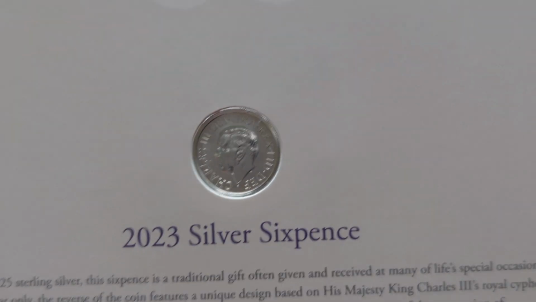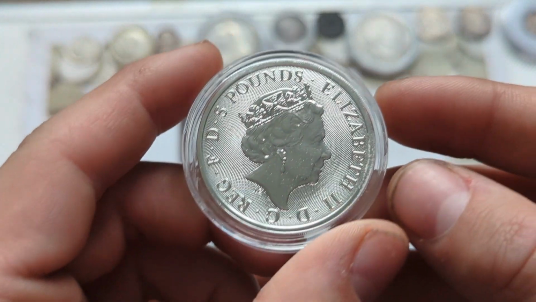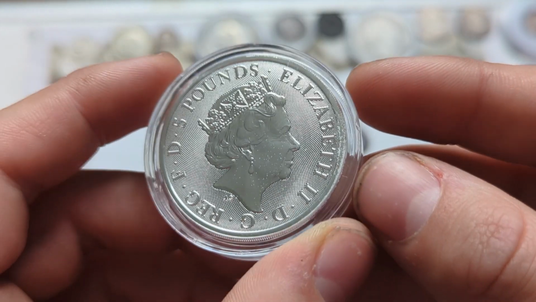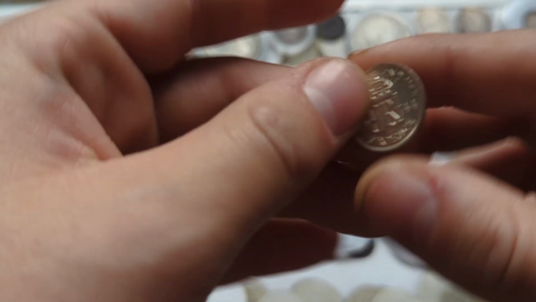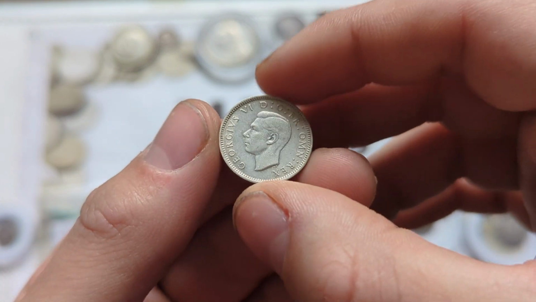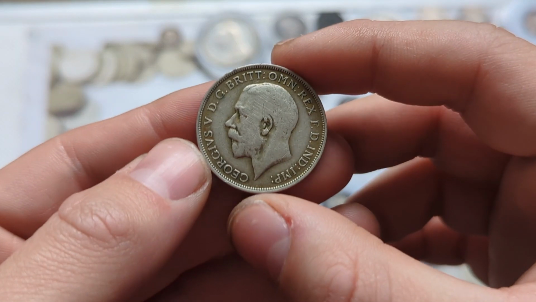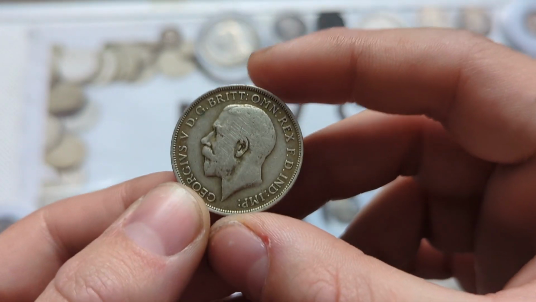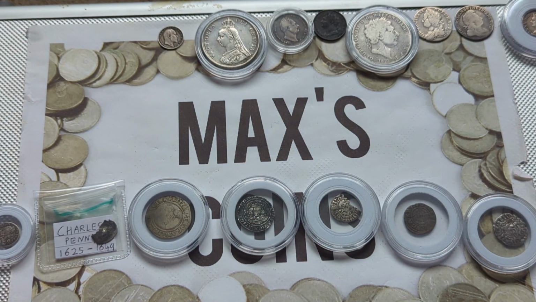So, starting with our current monarch, here we have Charles III. This is a 2023 silver sixpence, as you can see here. Moving on, here we have Elizabeth II. This is a £5 coin, Royal Tudor Beast, 2 ounce silver. Next monarch down, again, is George VI. Again, another silver sixpence. Once again, moving down, here we have George V. This is a 1920 florin, a very good coin.